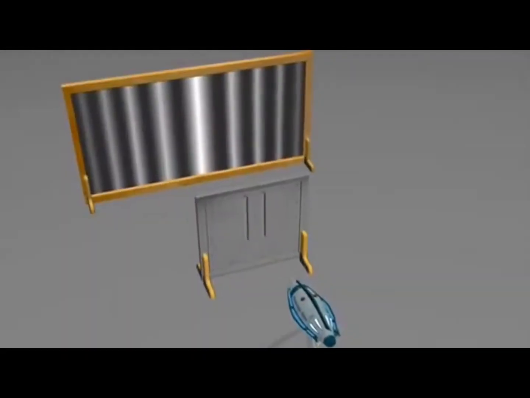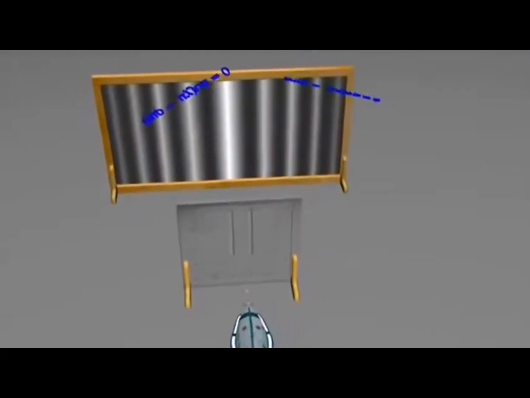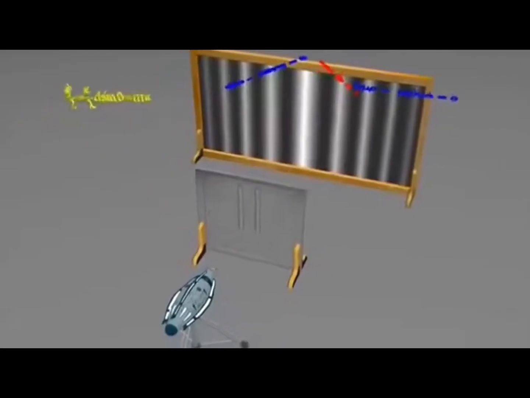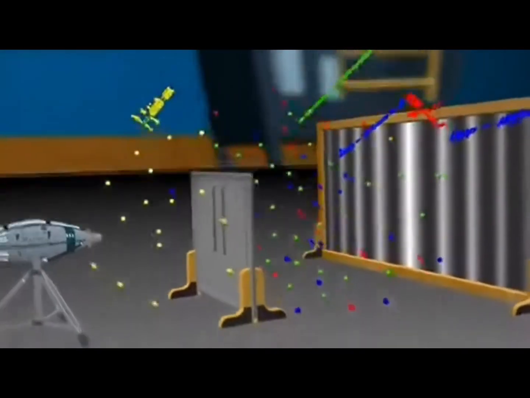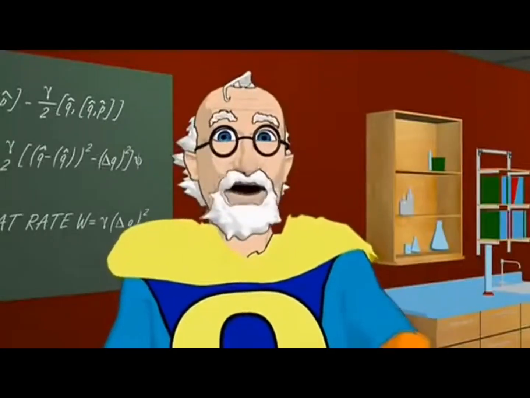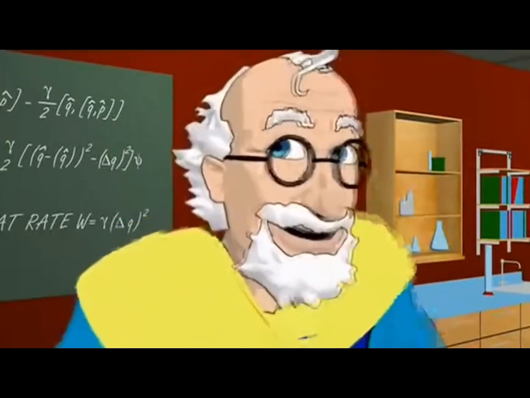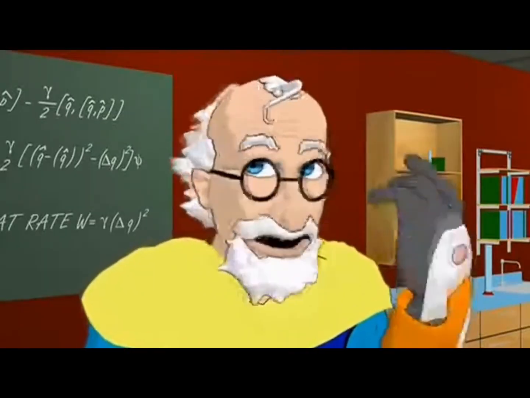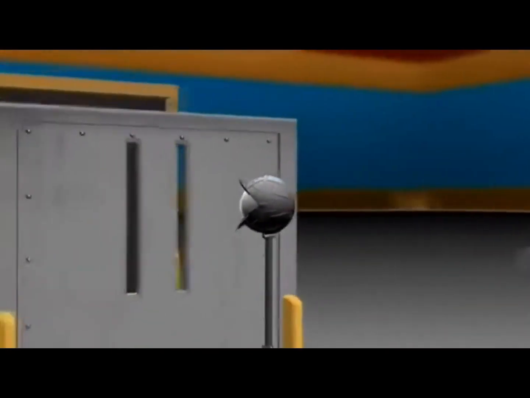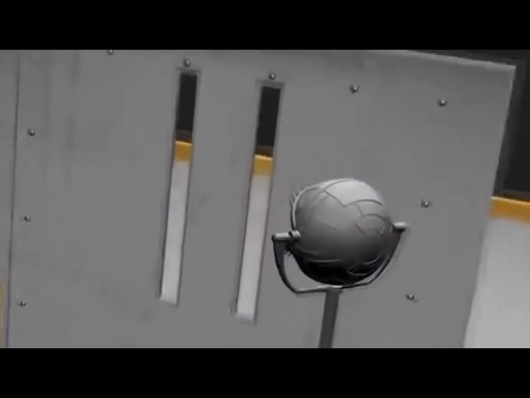But mathematically, it's even stranger. It goes through both slits, and it goes through neither. And it goes through just one, and it goes through just the other. All of these possibilities are in superposition with each other. Physicists were completely baffled by this. So they decided to peek and see which slit it actually goes through. They put a measuring device by one slit to see which one it went through and let it fly.